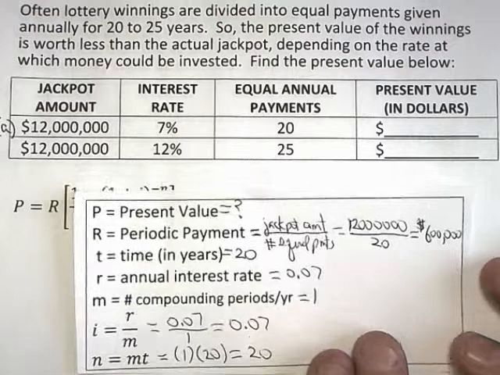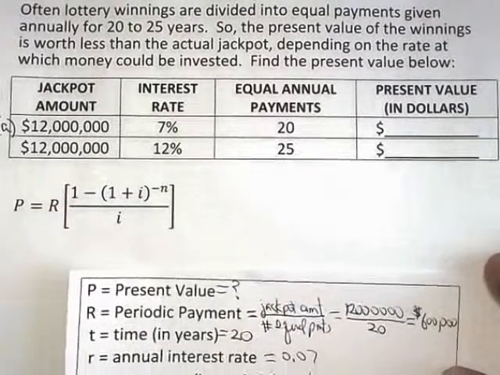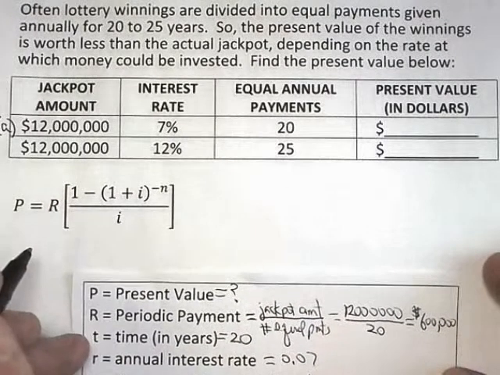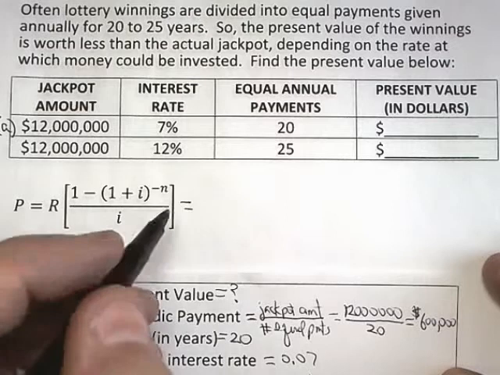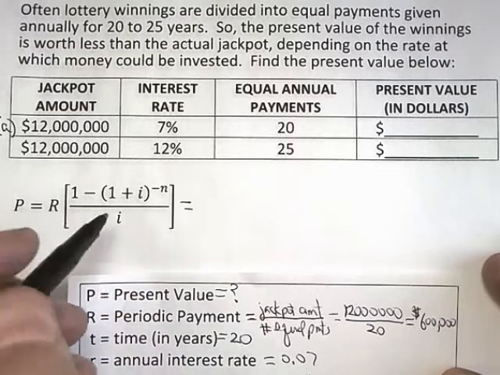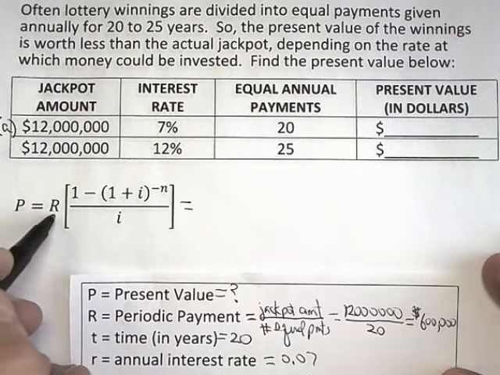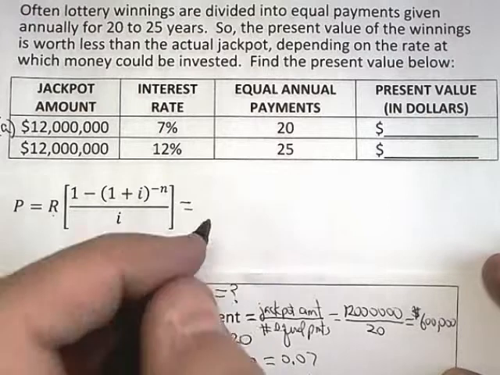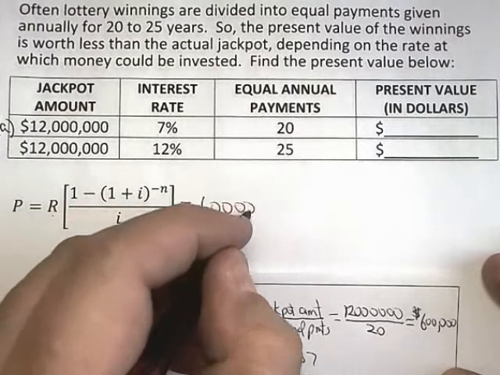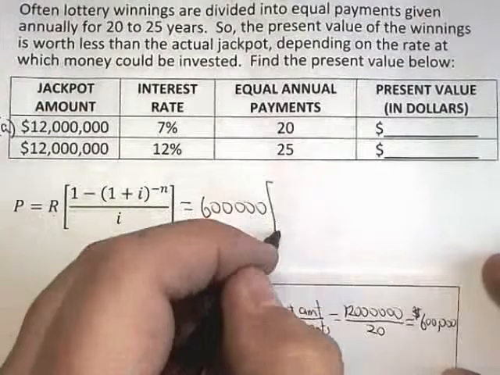So let's do that. We're looking for the present value. So I will put a value in for R, which I've already decided is 600,000.